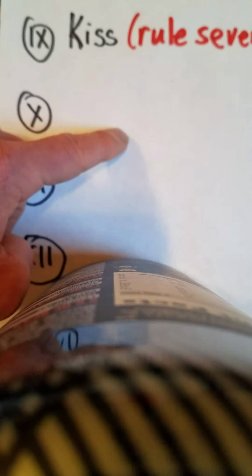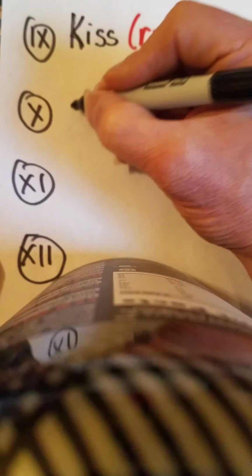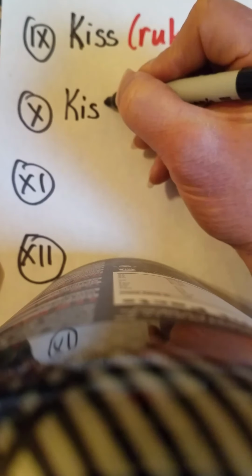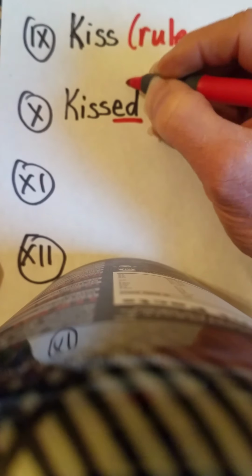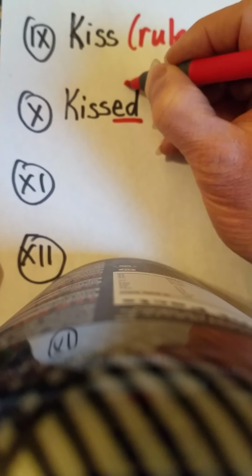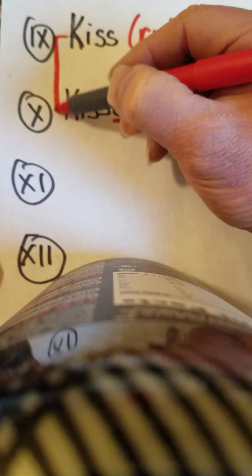Okay, now just put it in the past. Kissed. Just say kissed and write it. Okay, how do we mark this up? Great. Underline the ed. Think about it. Great. Third sound. What do we do with these 2 words? Brace. Okay, and the last 2 words are pretty easy.